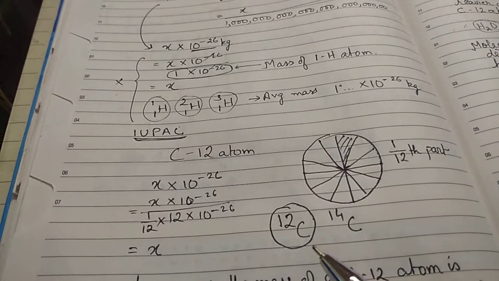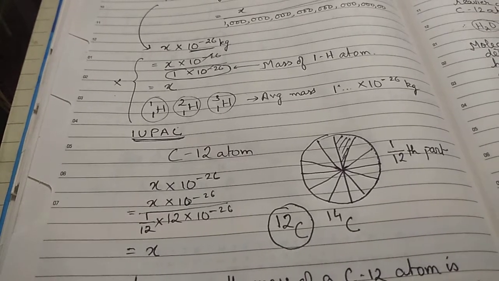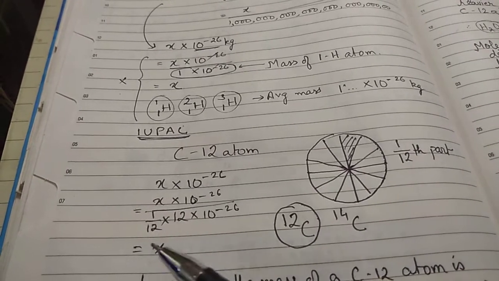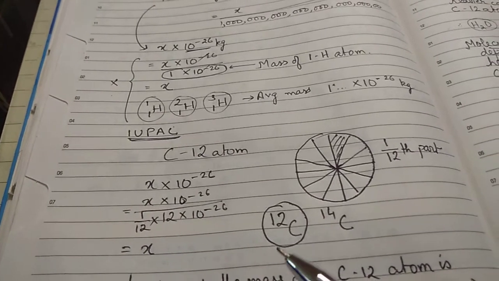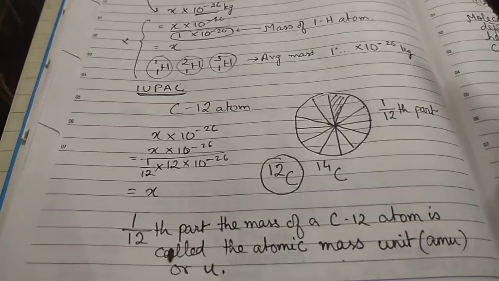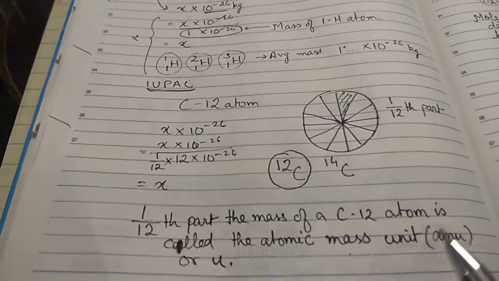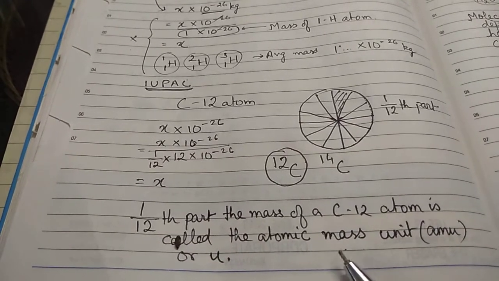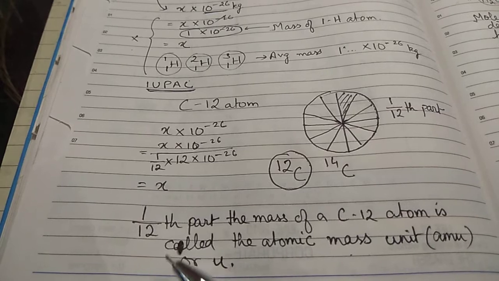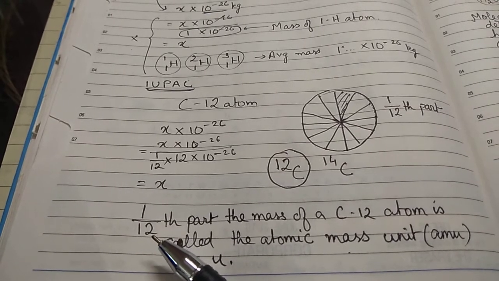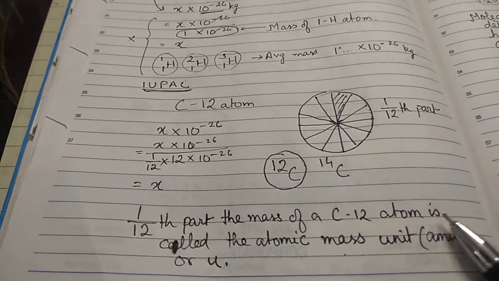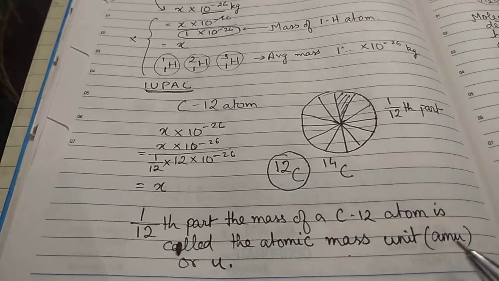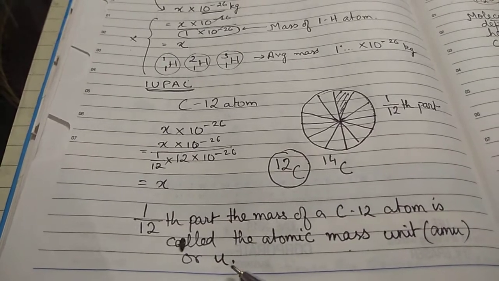So if we take 1 by 12 part of that almost 12 number, it comes to be around 1. So we can easily compare and write the atomic mass. This particular standard, which is the 1 by 12 part of a carbon 12 atom, is called the atomic mass unit. So how can we define atomic mass unit? Atomic mass unit is defined as 1 by 12 part the mass of a carbon 12 atom. It is also written as U.